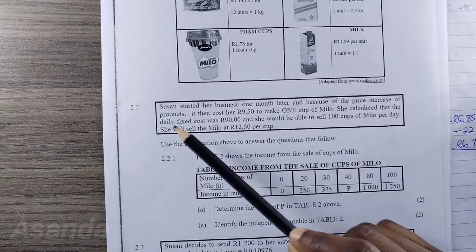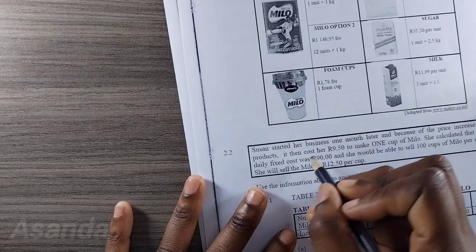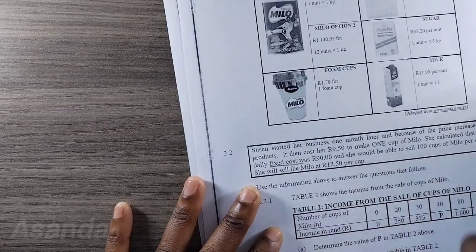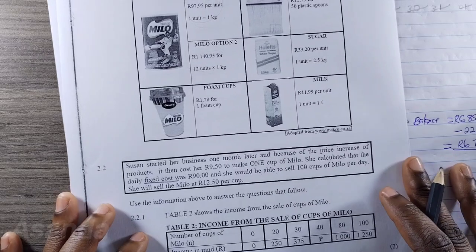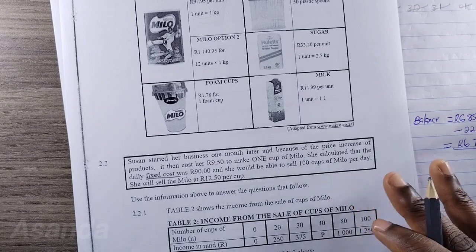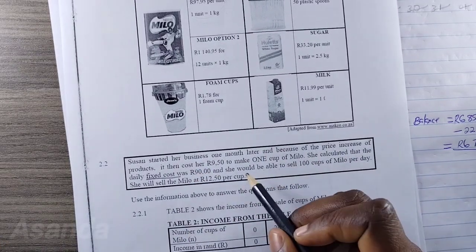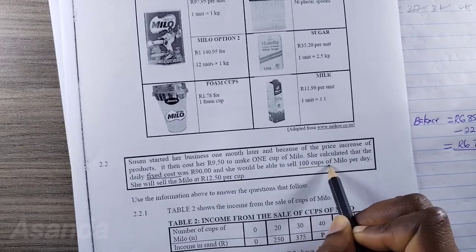She calculated that the daily fixed cost was 90 rand. Fixed cost means whether she sells cups or doesn't sell, whether she makes the Milo or doesn't make the Milo, she still has to pay this. And she would be able to sell 100 cups a day.